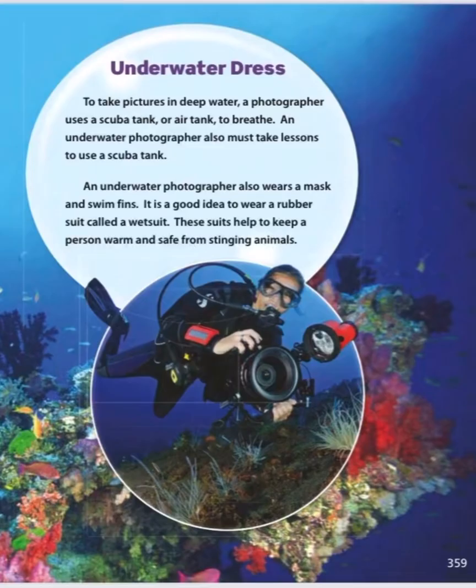Underwater dress. To take pictures in deep water, a photographer uses a scuba tank, or air tank, to breathe. An underwater photographer also must take lessons to use a scuba tank. An underwater photographer also wears a mask and swim fins. It is a good idea to wear a rubber suit called a wetsuit. These suits help to keep a person warm and safe from stinging animals.